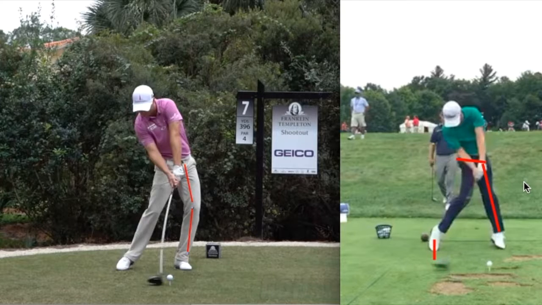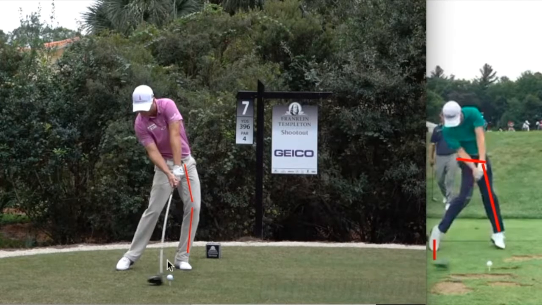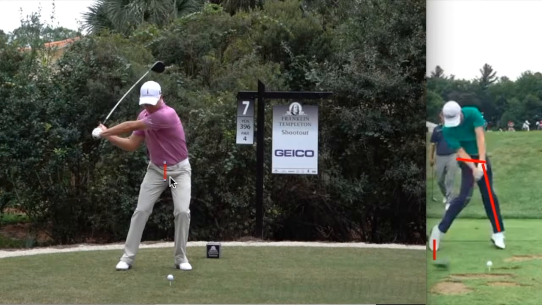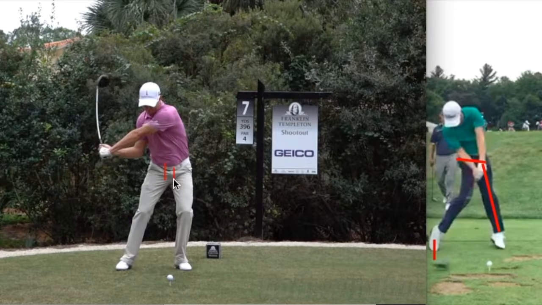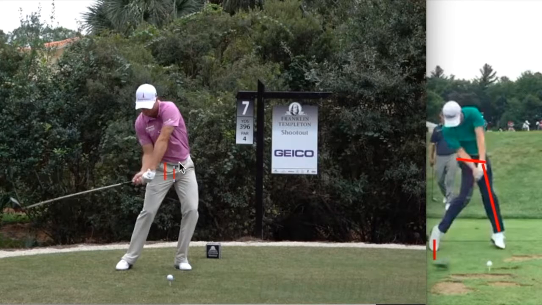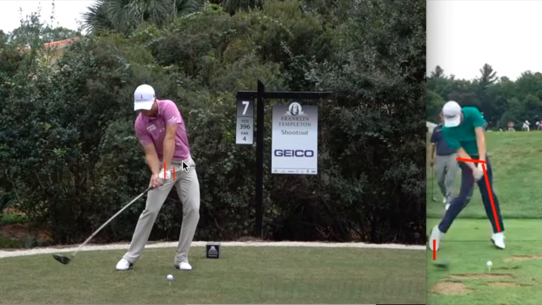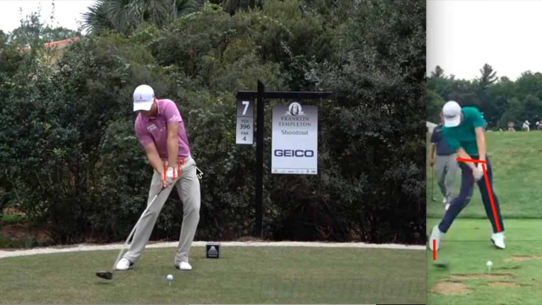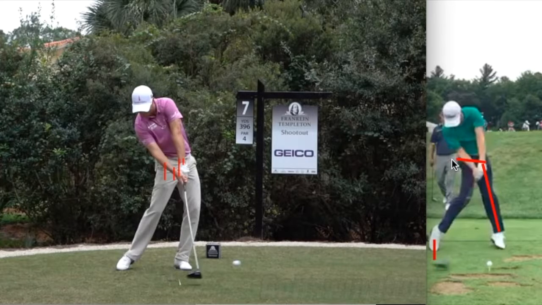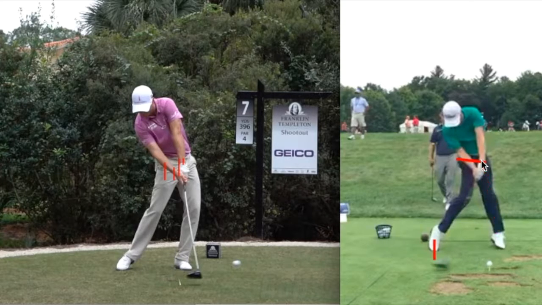If we look at Zach Johnson again, through transition and into impact, we're going to see how his tailbone is shifting more towards the target through the downswing, whereas the longer hitters are moving their tailbone back away from the target. As we can see here at impact, Zach Johnson's tailbone isn't really visible, whereas if we look at Justin Thomas, we can see his left pelvis more back behind his arms.